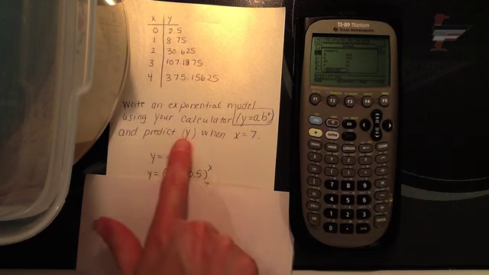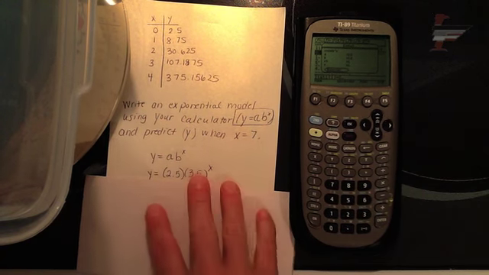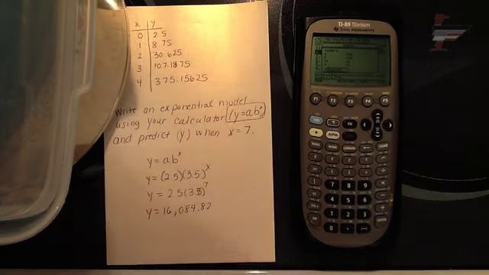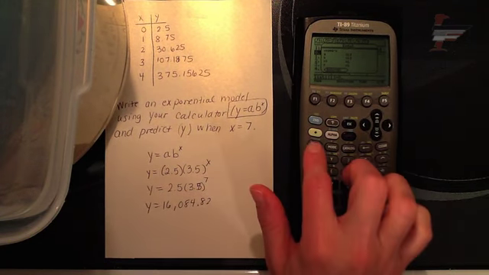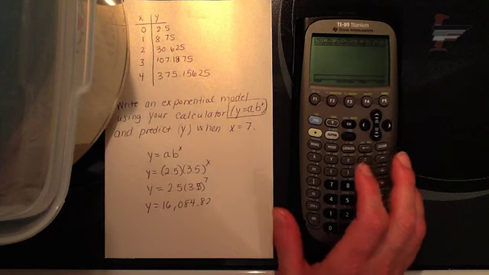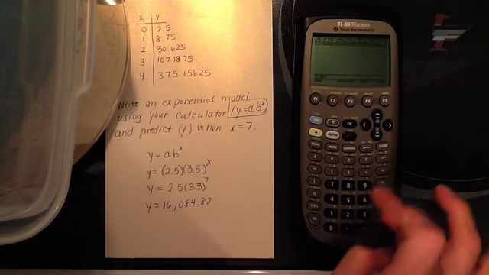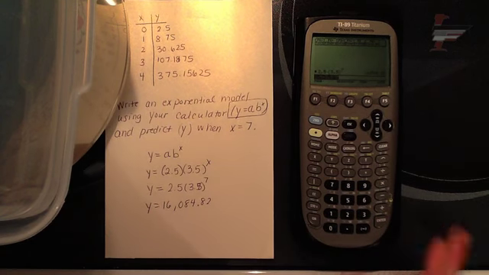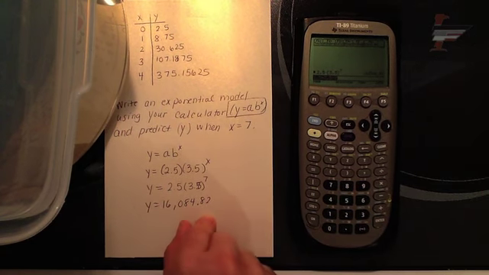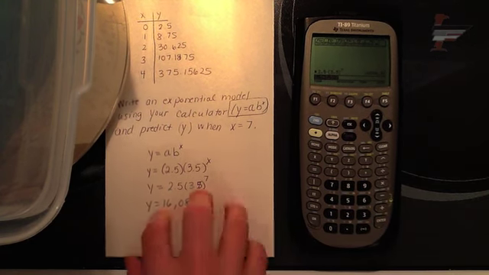Then it says to predict y when x is 7. Well, I can simply put in 7 for x, go to my home screen on my calculator, and type in 2.5 times 3.5 raised to the 7, and I get 16,084.82, and that's rounded, and that's pretty easy.